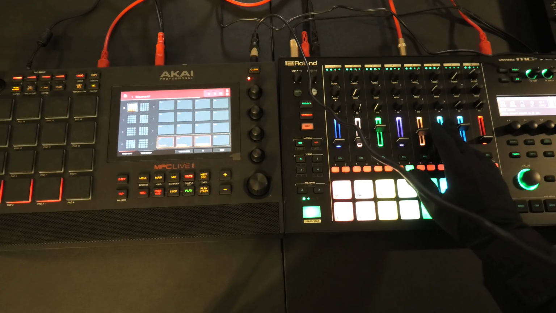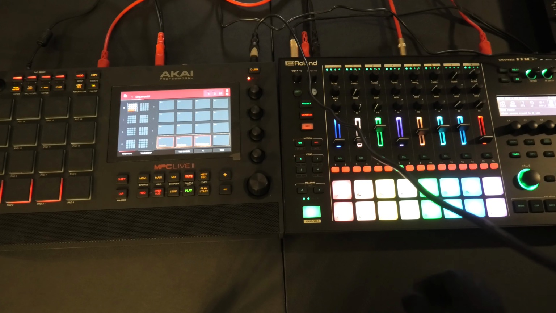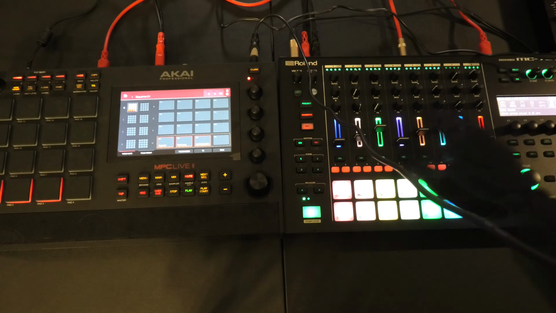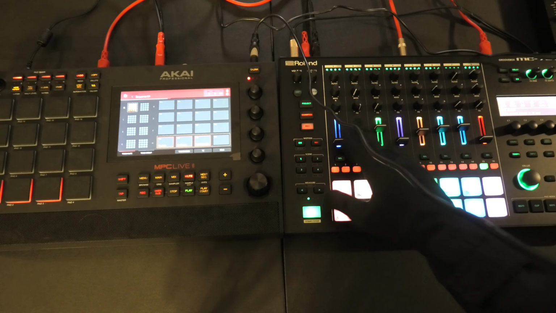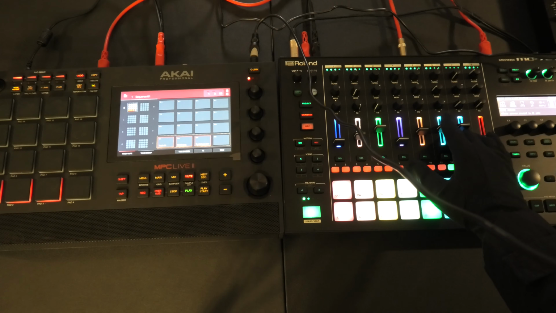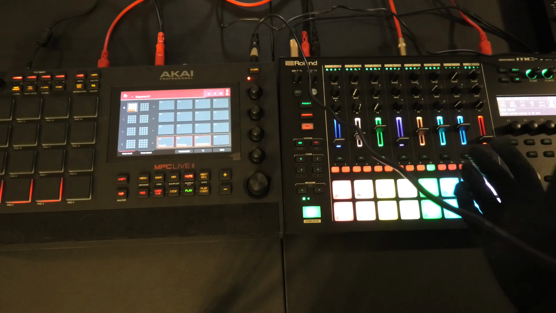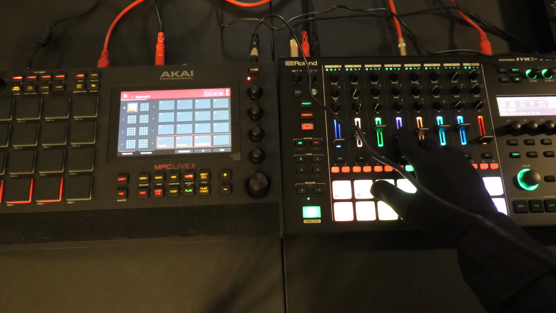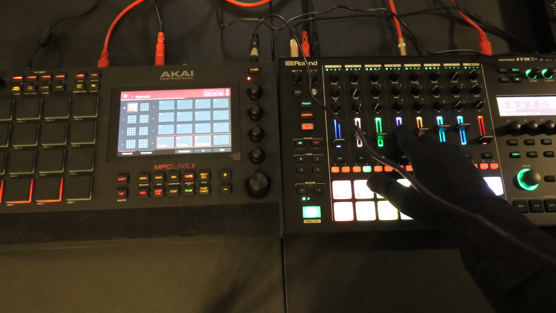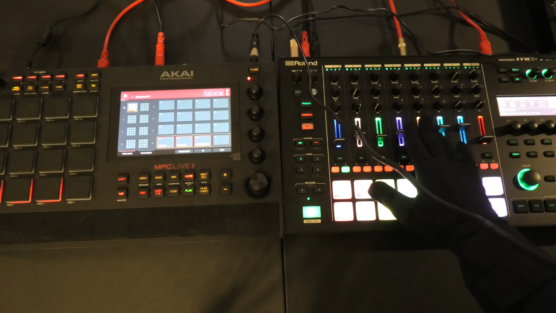When the final bell tolls, what is my decision? What am I going to choose between these two? It is a very tough choice, but I am going to have to go with the MC707, just because it suits the way that I play, or the way I think of music better. So that's just because I like to use this.